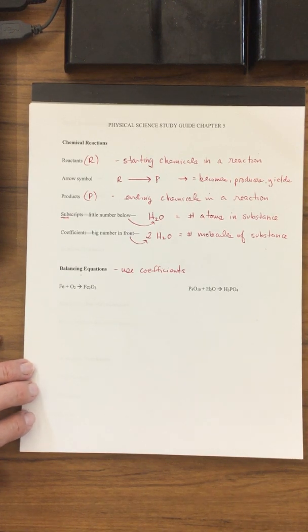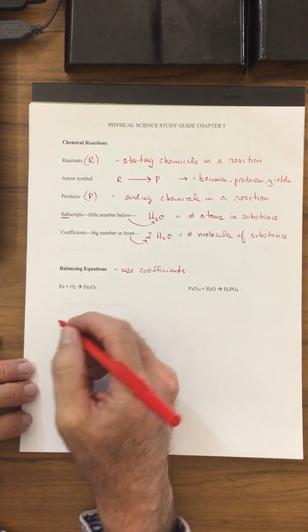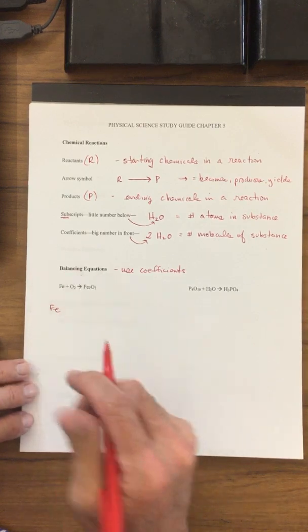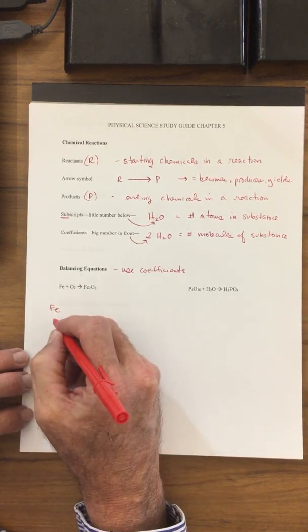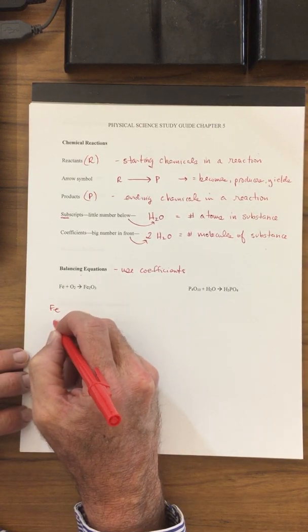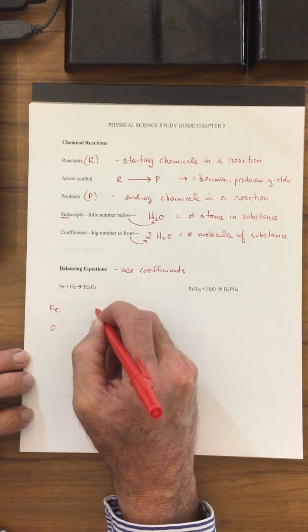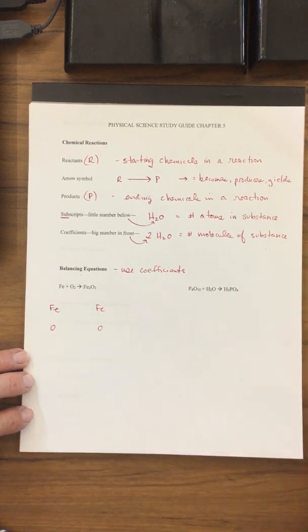So let's go ahead and balance this. And we're going to be using the counting method. If you're familiar with it, you're welcome to use the mental method on the exam, because I won't be able to tell the difference. But for this, we're going to go over the counting method. And to do this, if you remember, you list your number of each of the elements. So you have your iron, and you have your oxygen, and you have your iron and your oxygen.